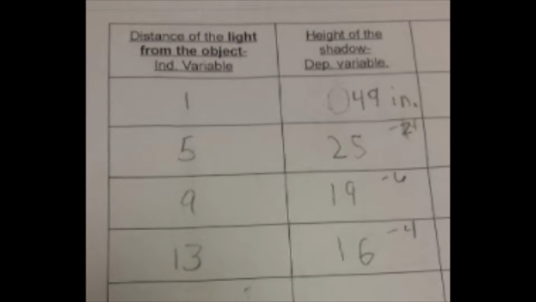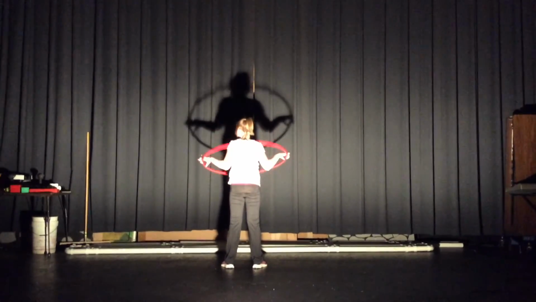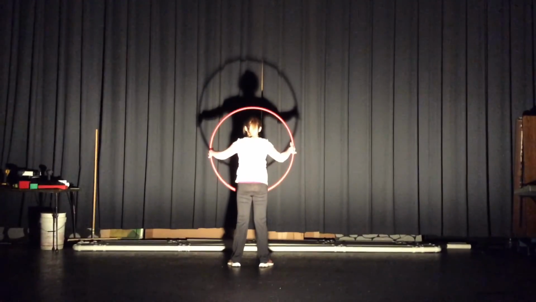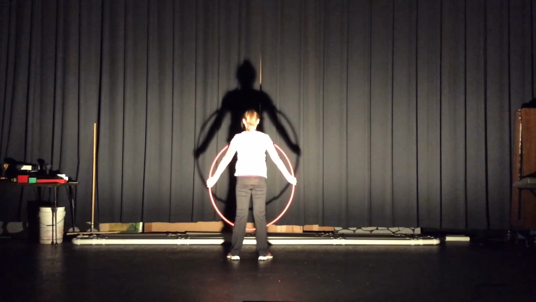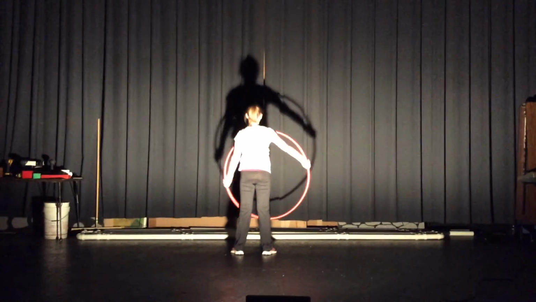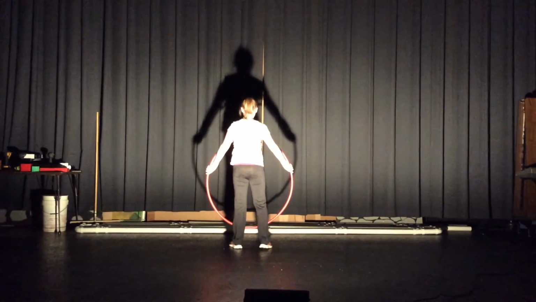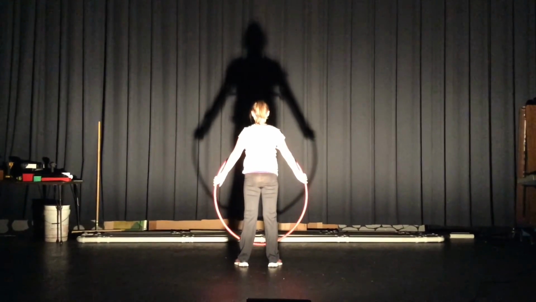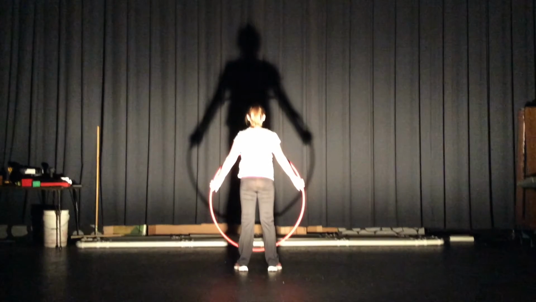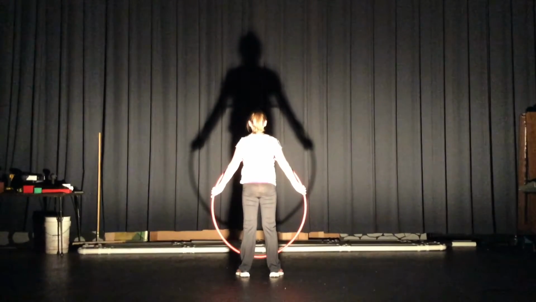When studying the relationship of the distance of the light from the object and the size of the shadow, we learned that the closer the light is to the object, the larger the shadow appears, but we didn't notice a proportional relationship. From the data that we gathered from previous measurements, we figured out that this was not proportional. If we were to go back 2 inches, it would not turn 2 inches taller.